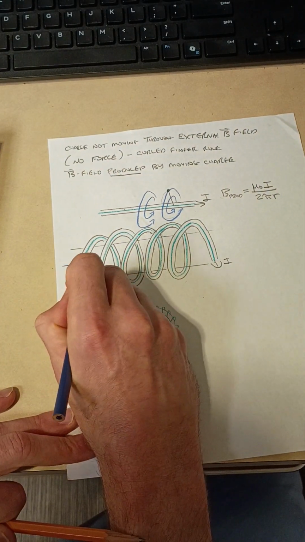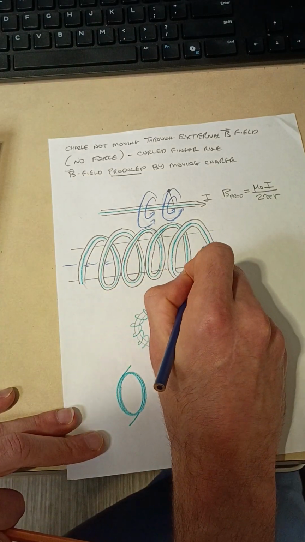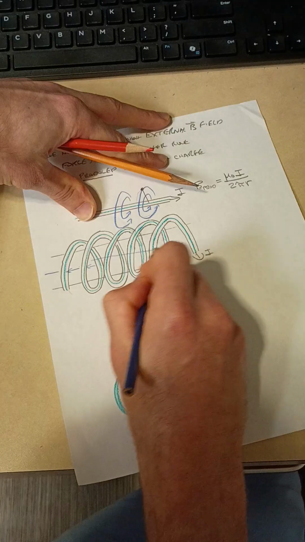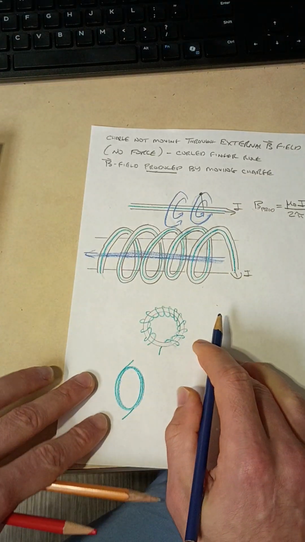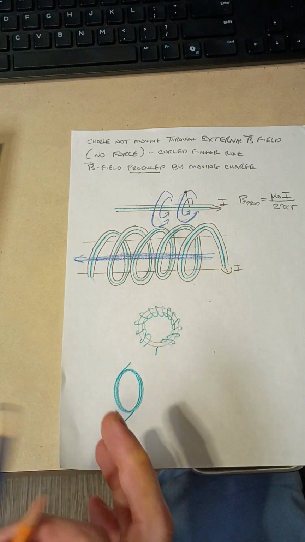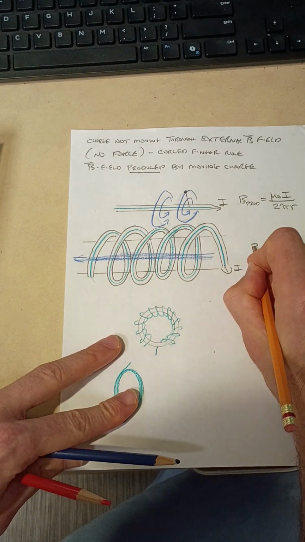It'd be moving out this way through this entire wire. It'd be moving out this way. Okay, so that would be the magnetic field direction. Now here is the formula for that.